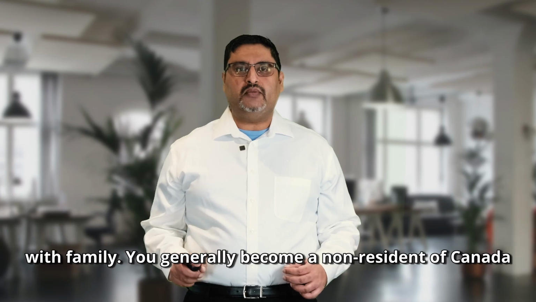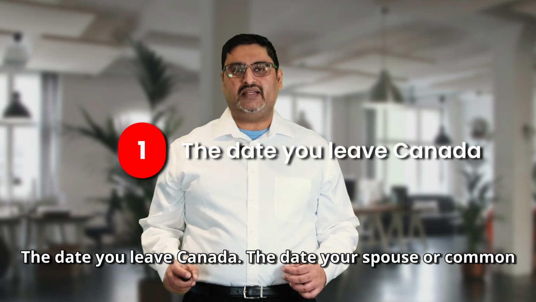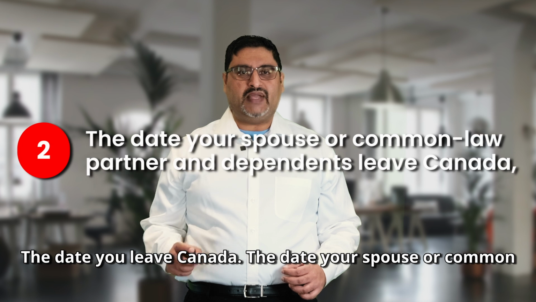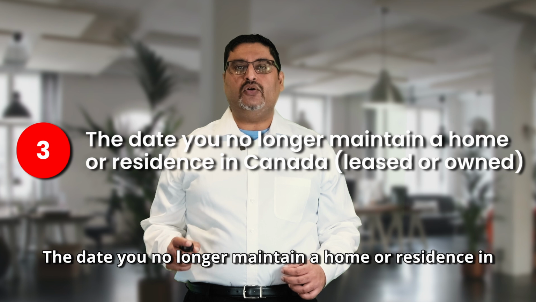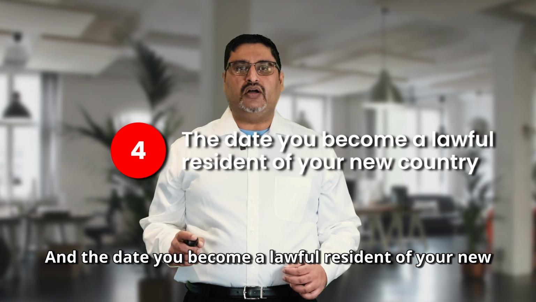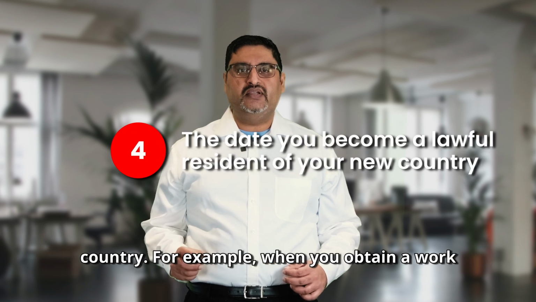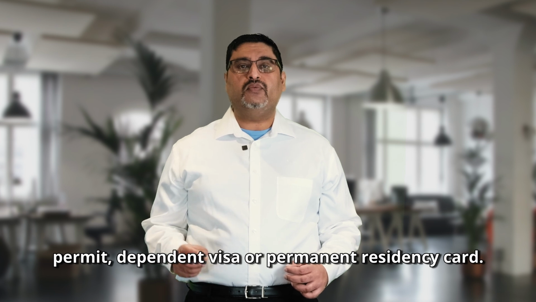You generally become a non-resident of Canada on the latest of the following dates. The date you leave Canada. The date your spouse or common law partner and dependents leave Canada. The date you no longer maintain a home or residence in Canada, whether leased or owned. And the date you become a lawful resident of your new country. For example, when you obtain a work permit, dependent visa, or permanent residency card.